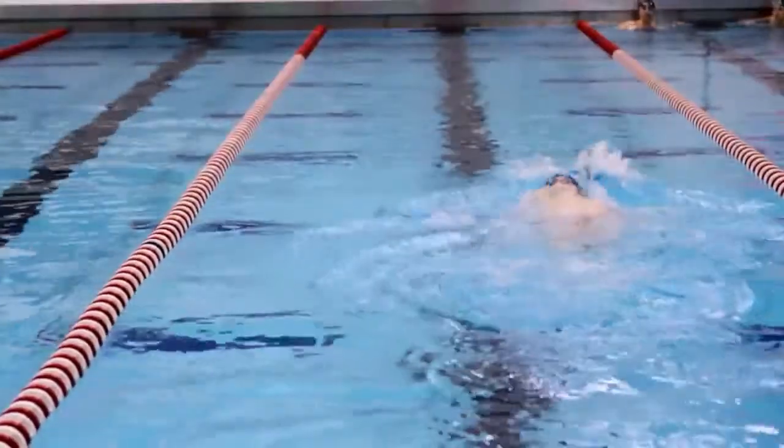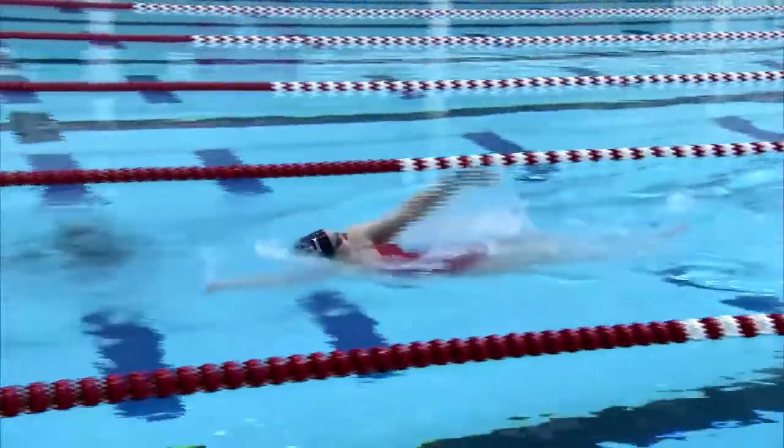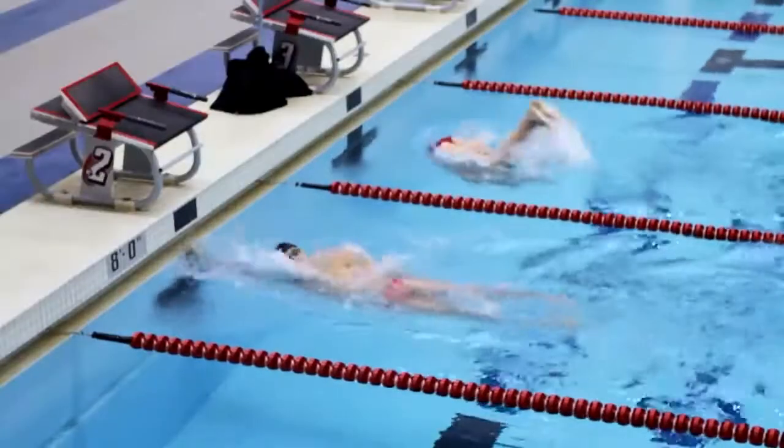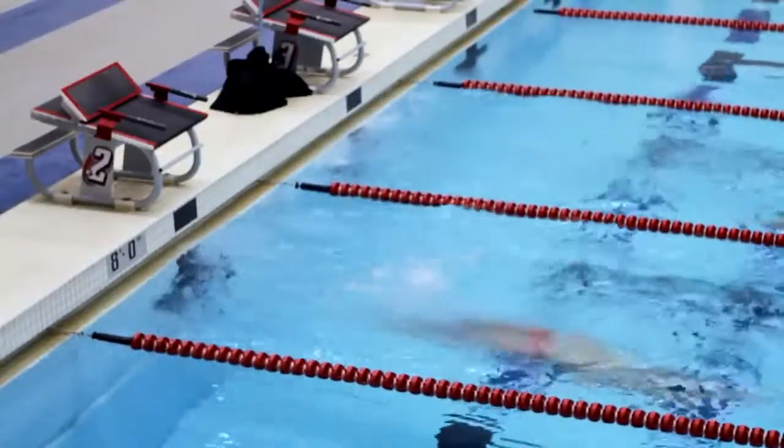The 15-meter rule applies following the start and each turn, after which the swimmer must remain on the surface. During the swim, any style is acceptable as long as the swimmer remains on the back, defined as shoulders at or past vertical towards the back.